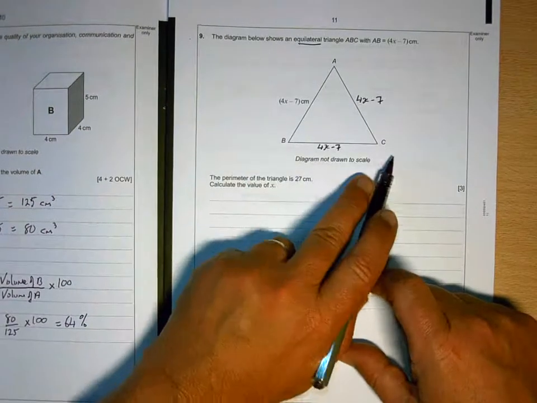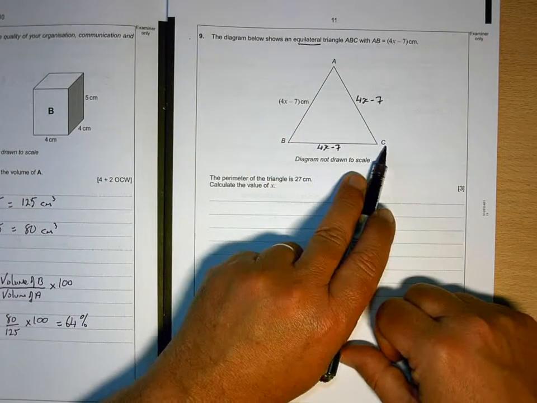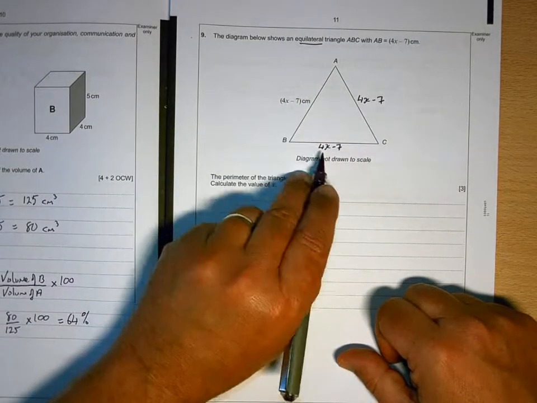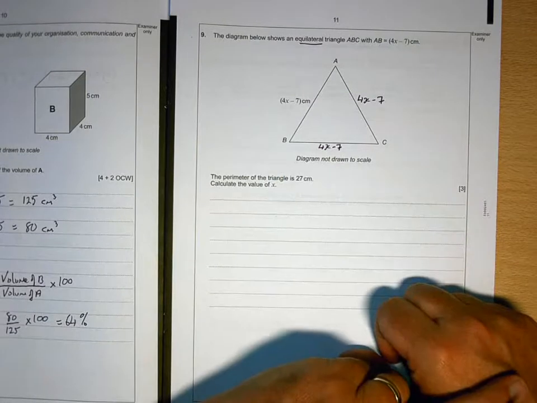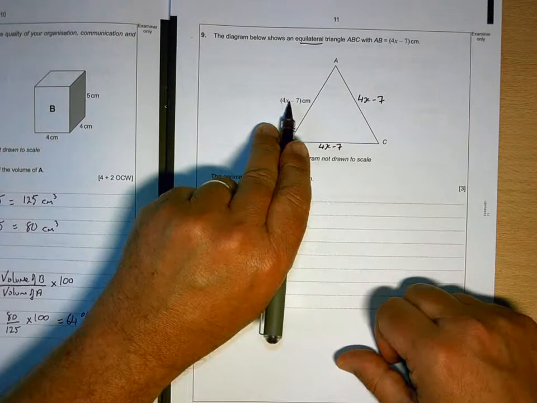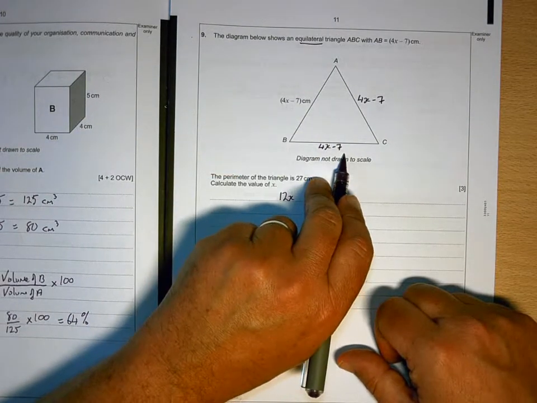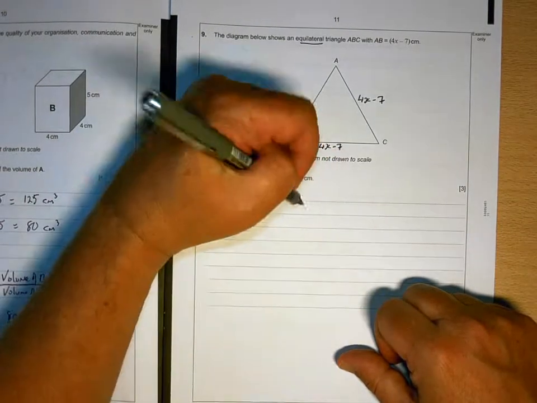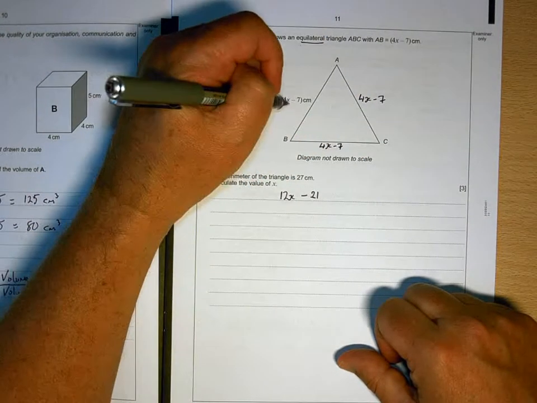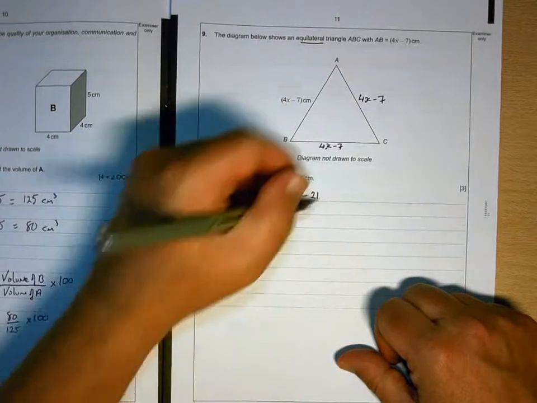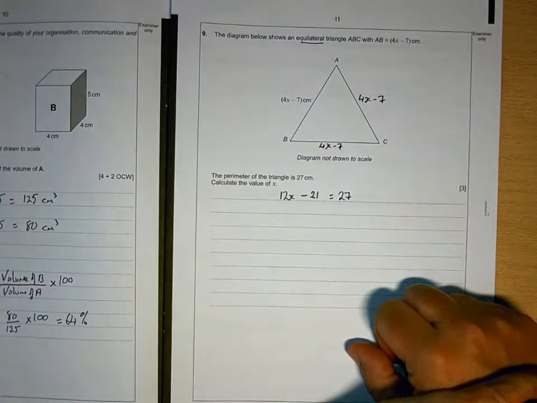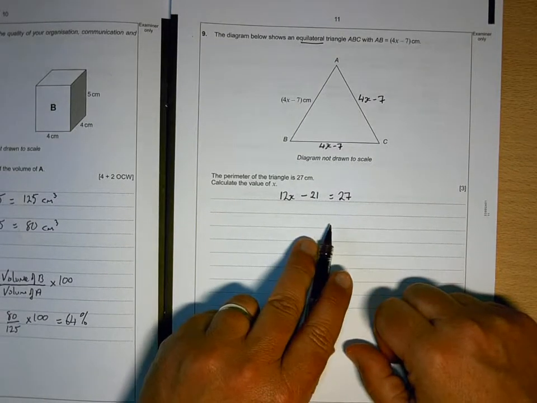So to work out the perimeter of that, we've got this plus this plus this. So that's 4x and 4x and 4x is 12x. Take 7, take another 7, takes you down to negative 14, take another 7, negative 21. So when you add those together, that plus that plus that equals 27. It's just an equation to solve now.